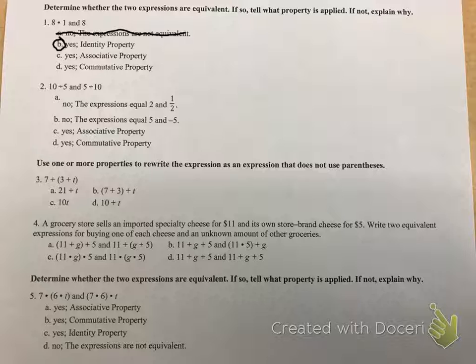Moving ahead to question number 5. We have the same set of instructions. So we are looking at 7 times 6 times t. We need to determine if they are equivalent. Since all that is going on is multiplication, both expressions are going to be equivalent. And the property that tells us that, because we've got our grouping symbols and we just moved the grouping symbols, is the associative property.